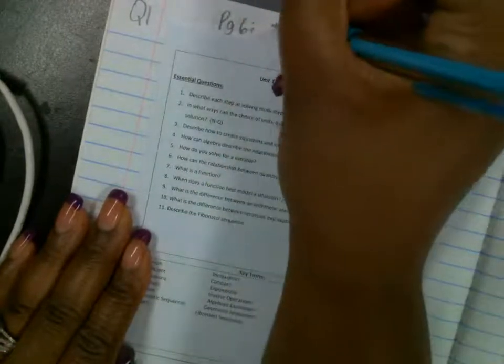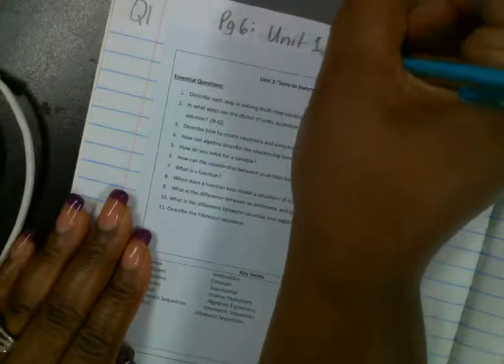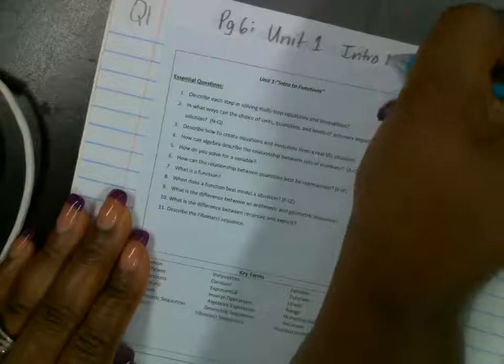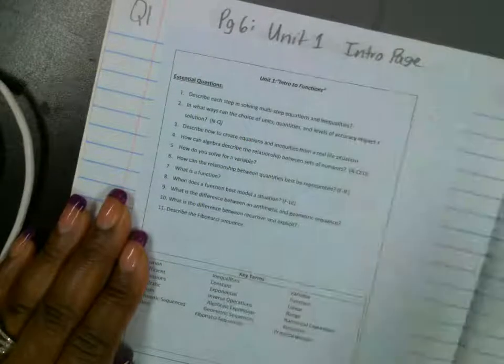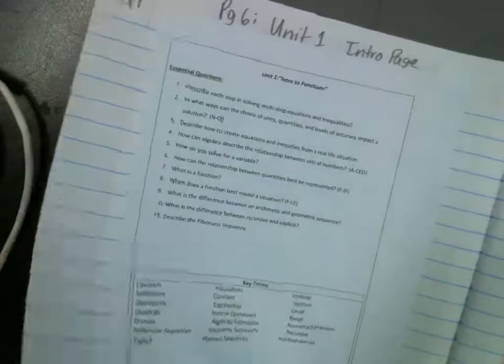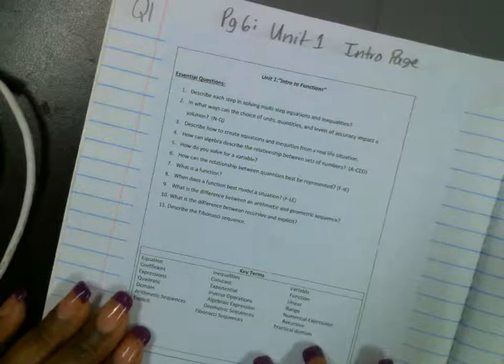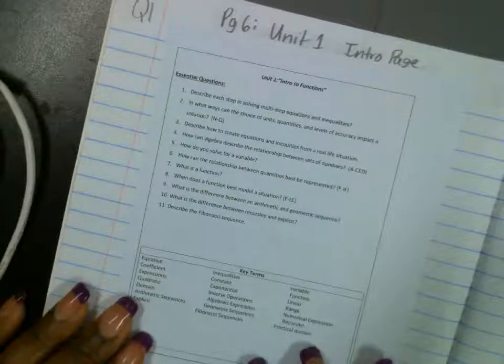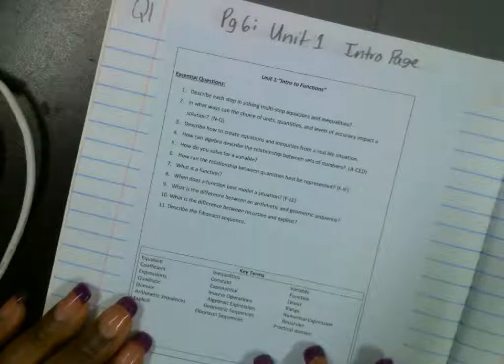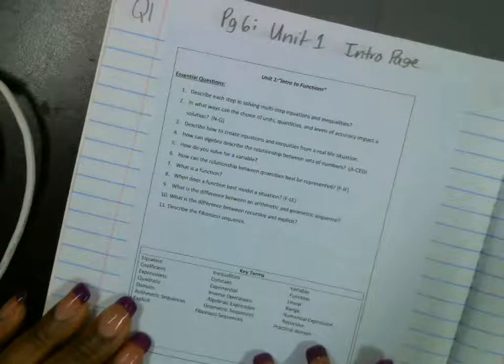Page 6 is Unit 1 intro page. Q1 in the corner, PG 6. This is Unit 1 intro page. What was page 5 again? The name? Page 5, the name? Yeah. Math formulas, baby. Intro page. Okay, you got it? Page 6.